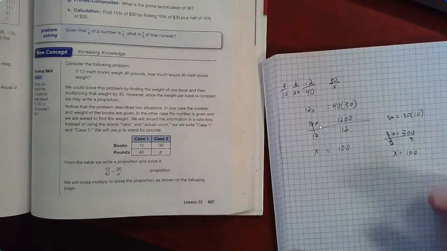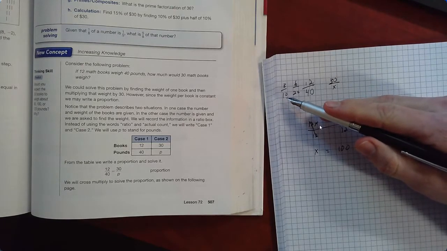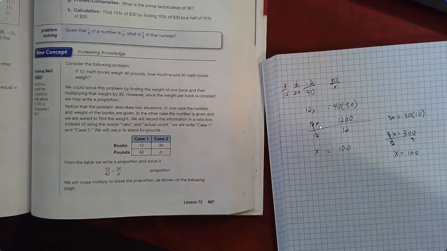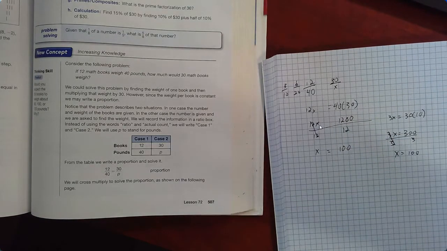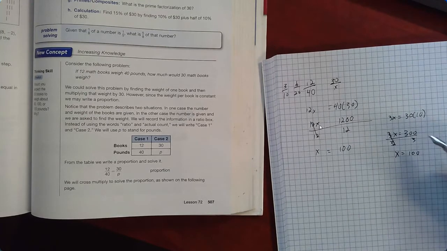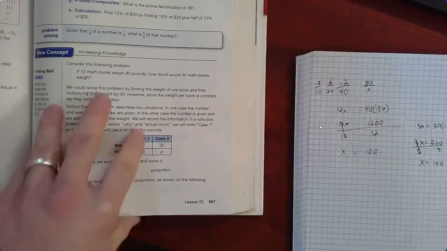Sometimes finding that easier ratio is going to be a big time saver. In this particular case, it wasn't really, because the answer is 100, so dividing 1200 by 12 is quite easy. And it's easy here too, but that's slightly more work.